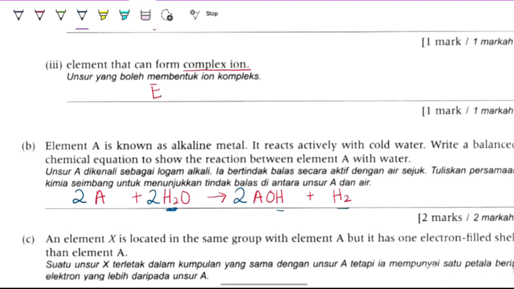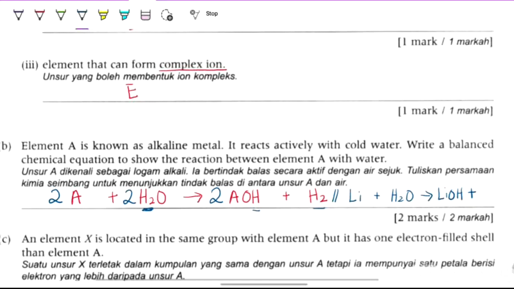Here you can actually replace with lithium because A is lithium. Lithium reacts with water, producing lithium hydroxide and hydrogen gas. You cannot replace it with sodium because A here is actually lithium. So you need to balance the equation: 2, 2, 2. Both are accepted here.